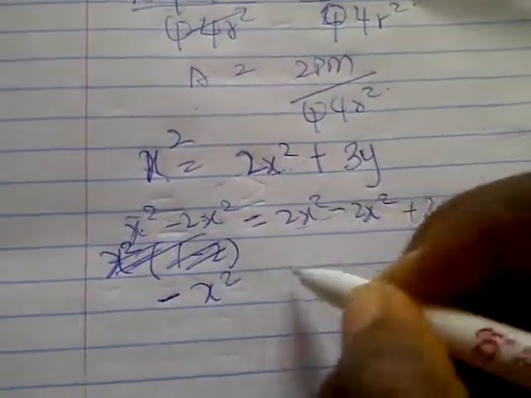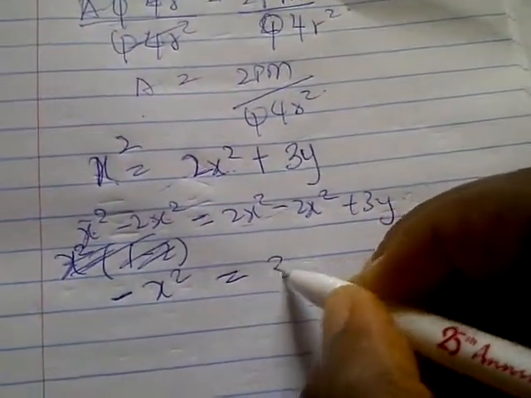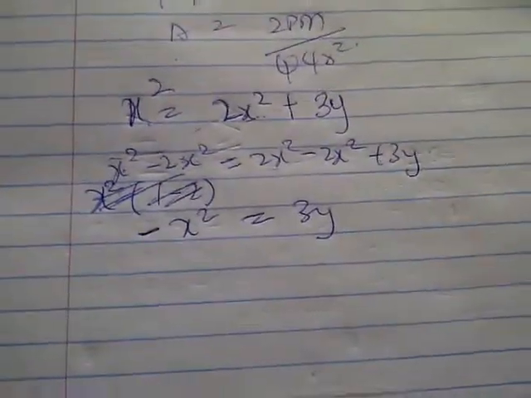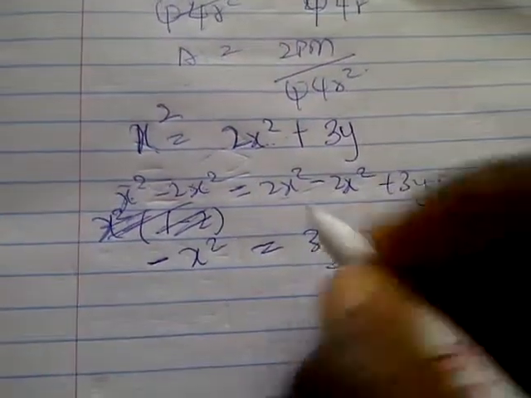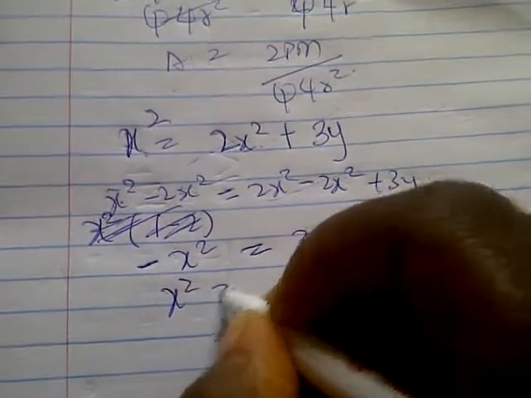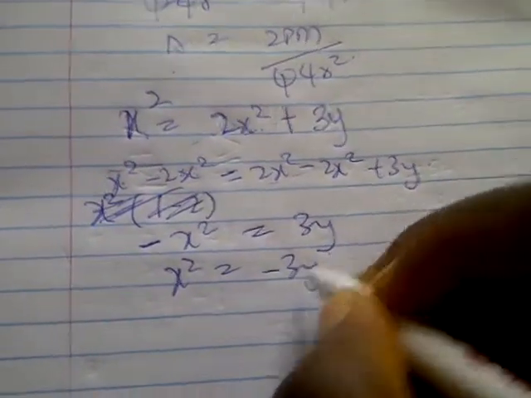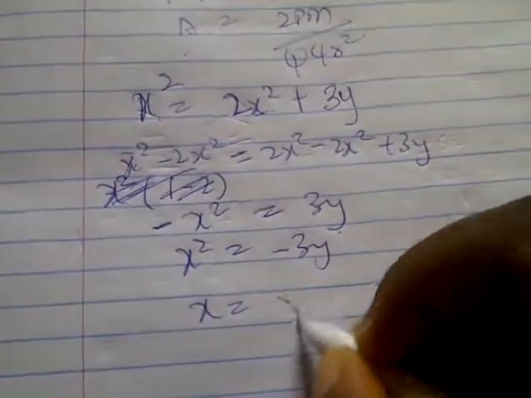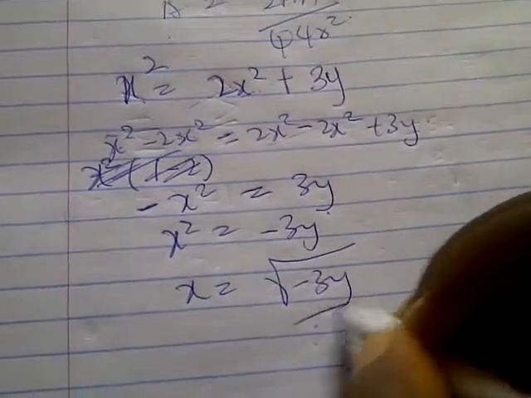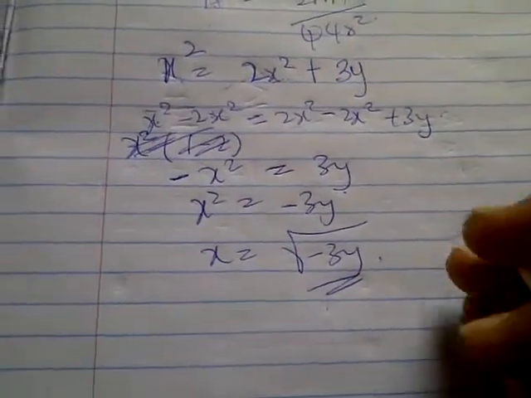Negative x squared equal to 3y. Now we have to multiply both sides by minus 1 to have x squared equal to minus 3y. So x will now be square root of minus 3y. So you made x a subject of formula.